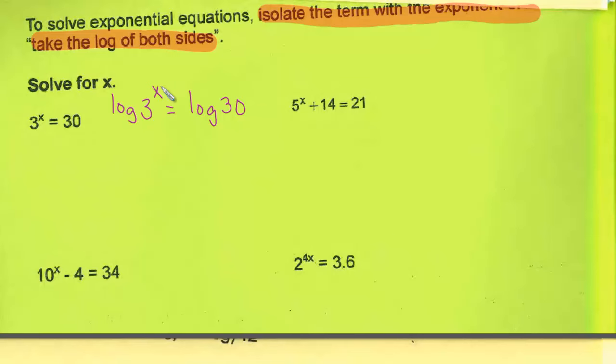Next we can pull the x out front of the log by using the exponent property that says bring the exponent to the front of the log. So we have x log of 3 equals log of 30. And remember, we're solving for x. Since log of 3 is multiplying to x, I can divide both sides by log of 3.